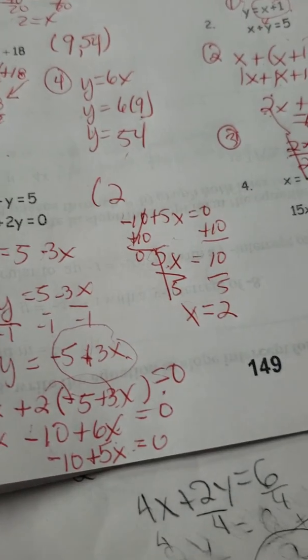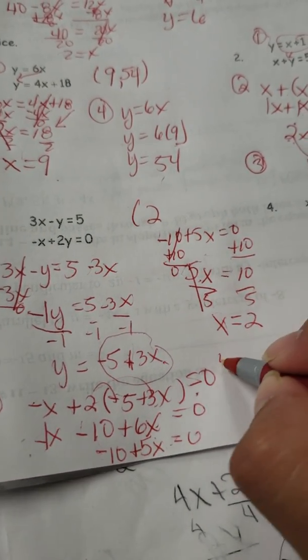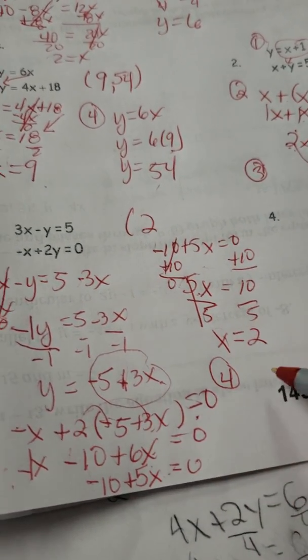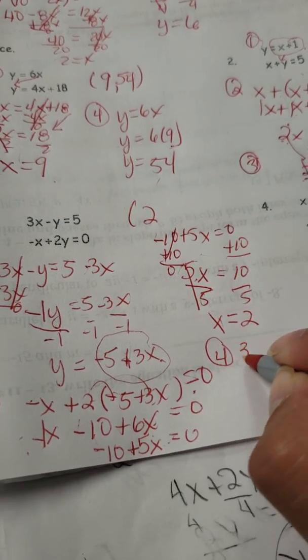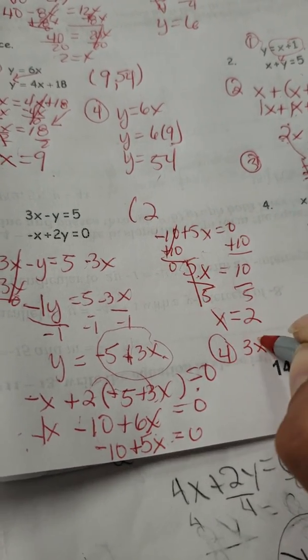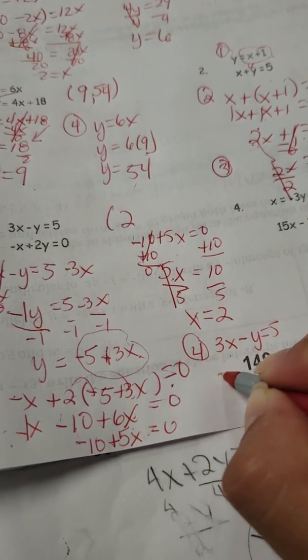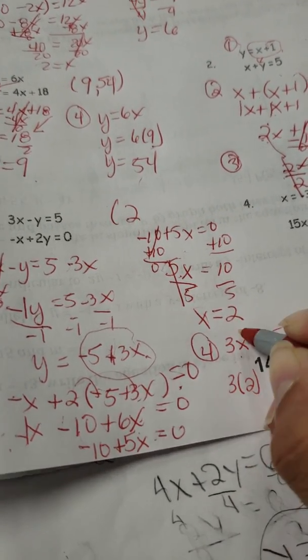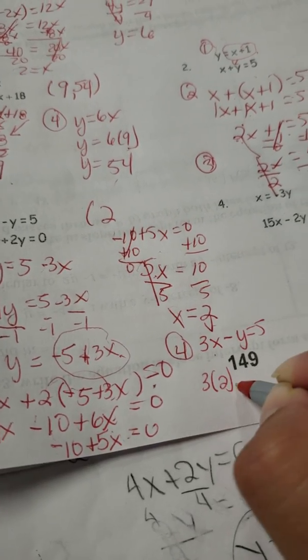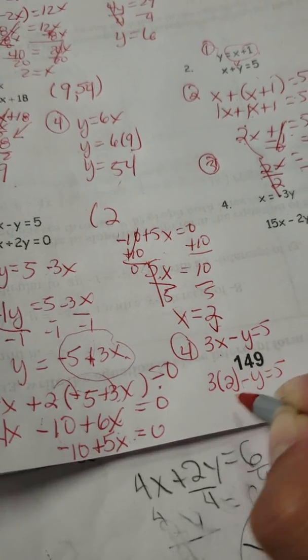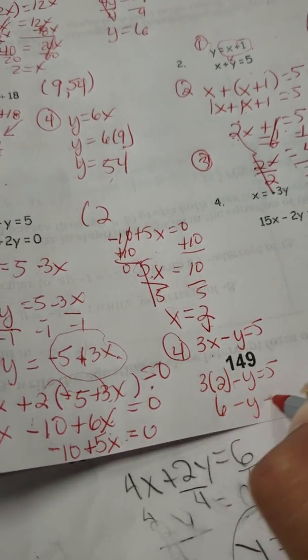That's my first value. Then now we're in step 4. Plug it into either equation. 3x minus y equals 5. I'm going to substitute in place of x. So 3 parentheses 2, right? Because x equals 2. Minus y equals 5. So that's 6 minus y equals 5.